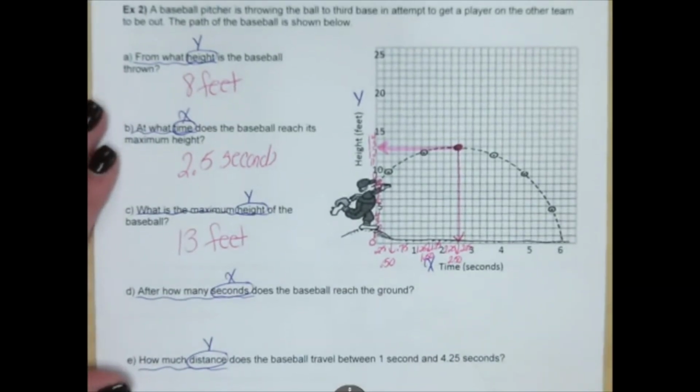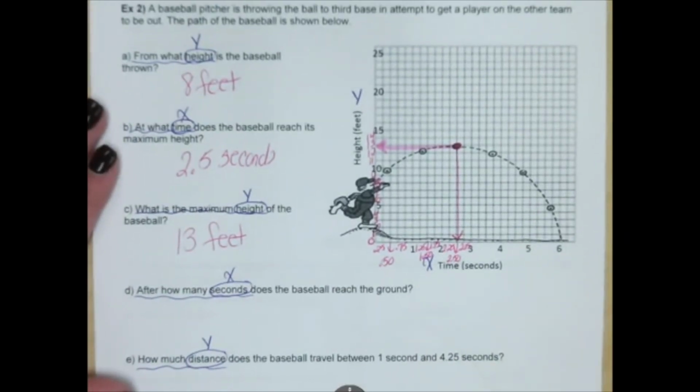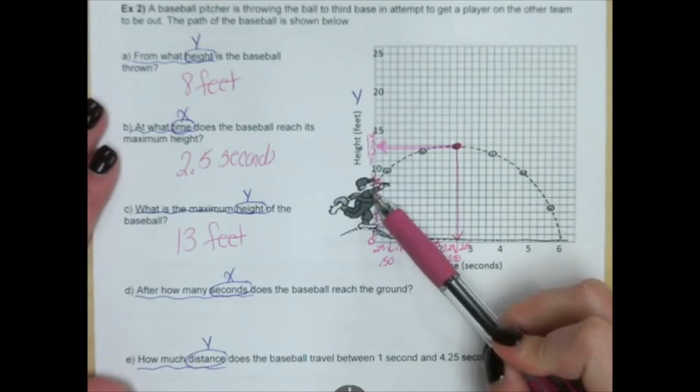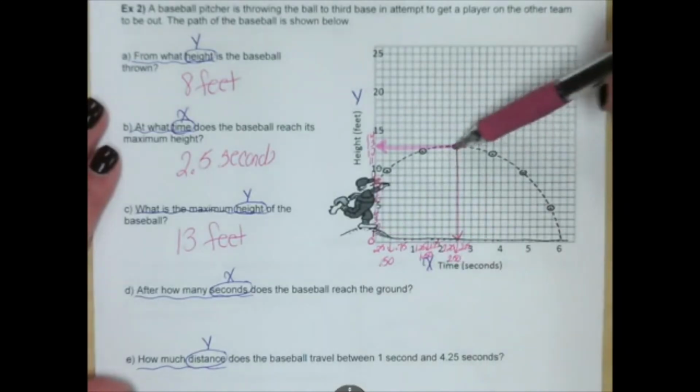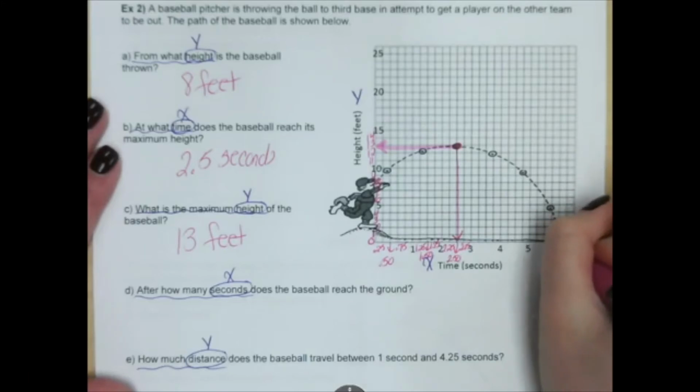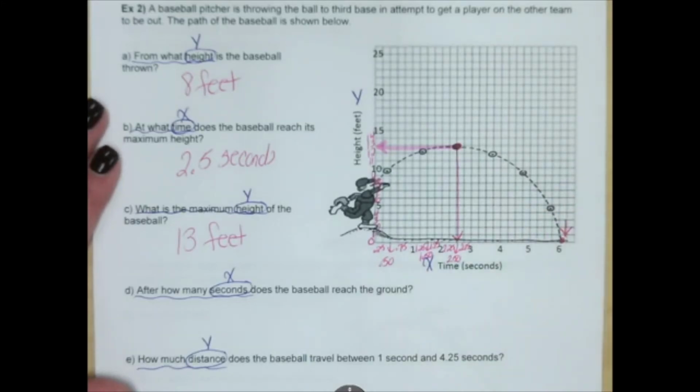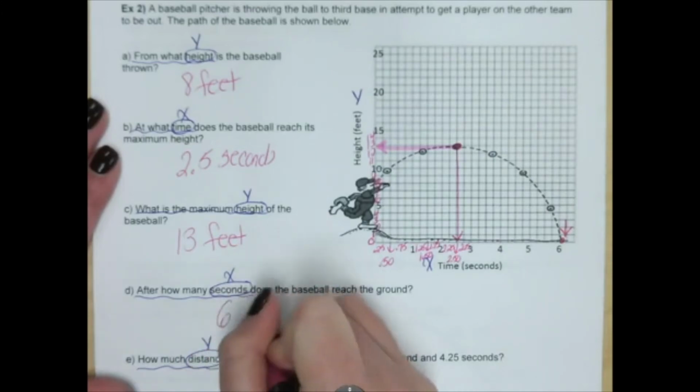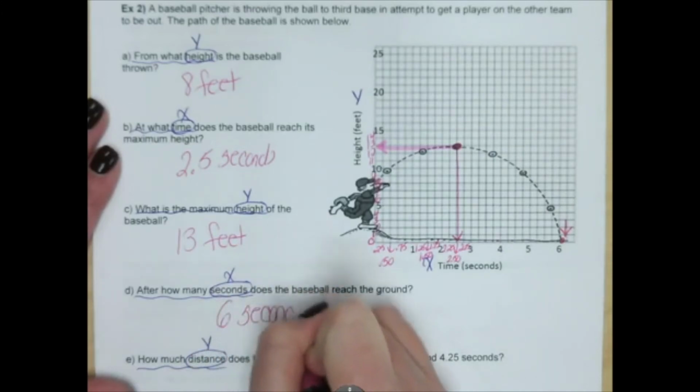All right, part D, it says after how many seconds does the baseball reach the ground? Well, it's in the pitcher's hand. It was launched into the air. Eventually it falls onto the ground. I can see over here it is at the ground. What x value is that going to be? It's an x value of 6. So I'm going to say it was 6 seconds.